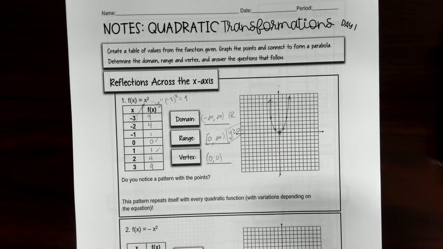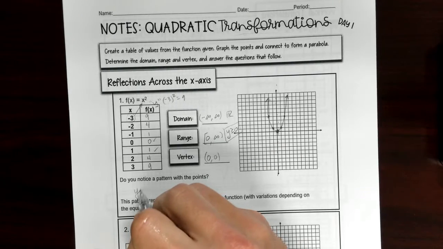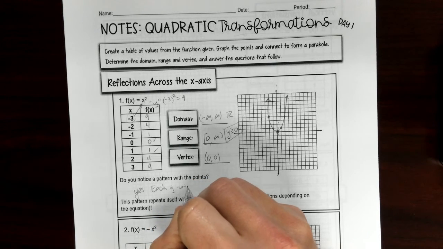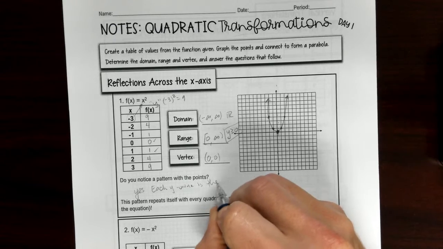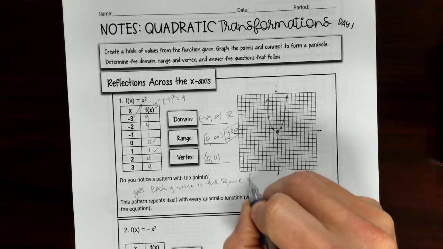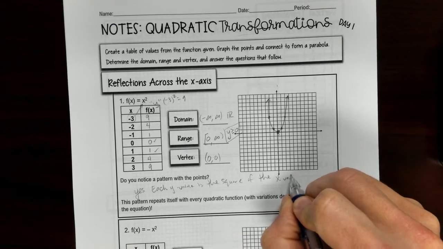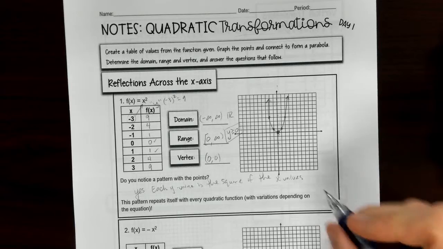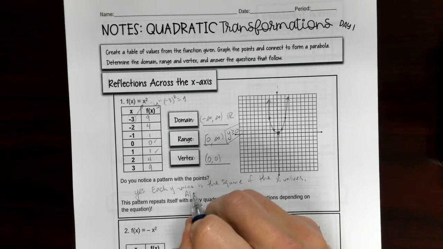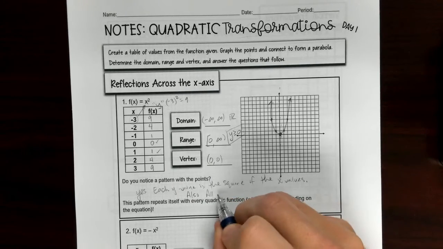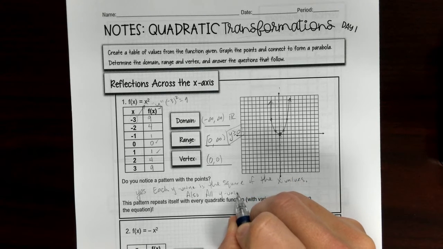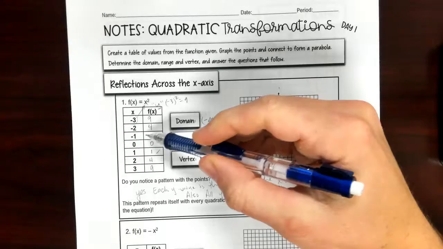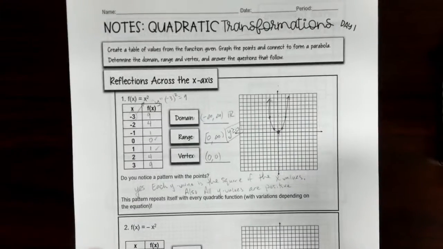It says, do you notice a pattern with the points? Yes. Okay, each y value is the square of the x values, right? Because all we're doing is taking x and we're squaring it. And also, all of my y values are positive, because when you take a negative and you square it, it still becomes positive.